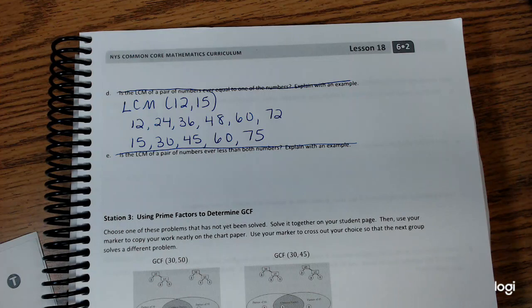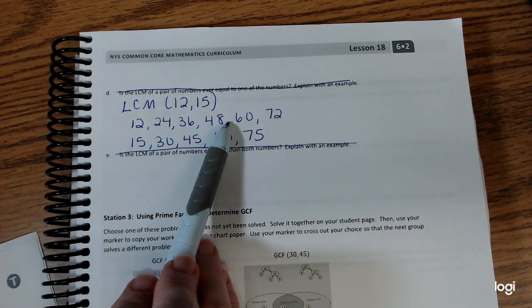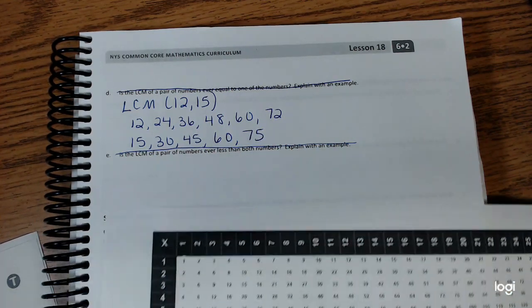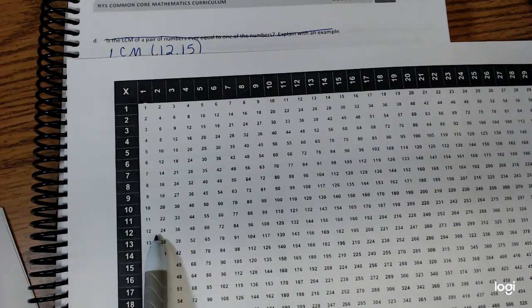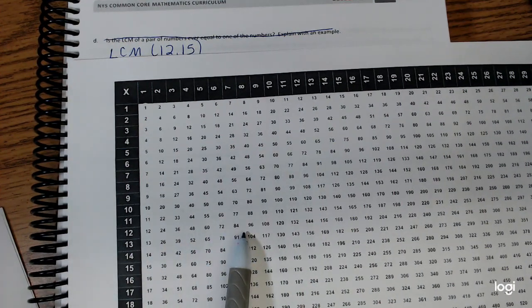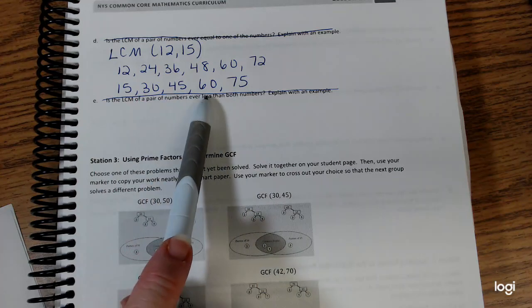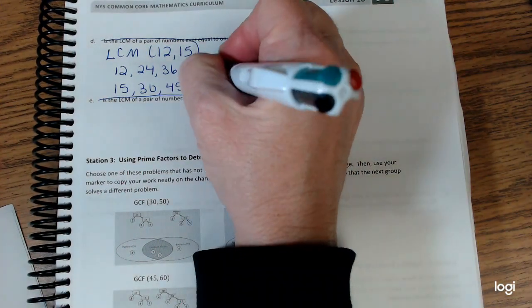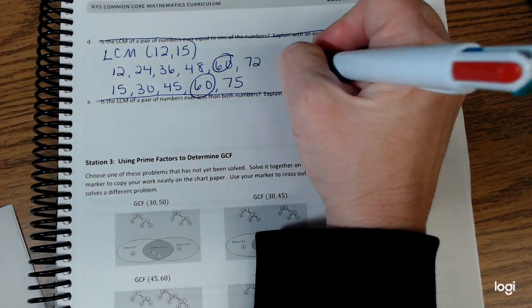So I have listed here the multiples for 12: 24, 36, 48, 60, and 72. Now once again, if you're having a hard time knowing where I'm finding that, you can go to a multiplication chart. You can find the 12s and you can list the multiples. The next one I did is I went to the 15s and I listed the multiples of 15. You will notice 15, 30, 45, 60, and 75. I found that the least common multiple that they have is 60.